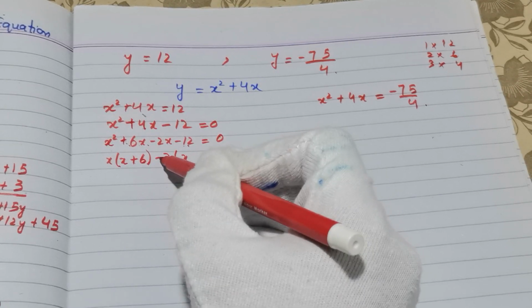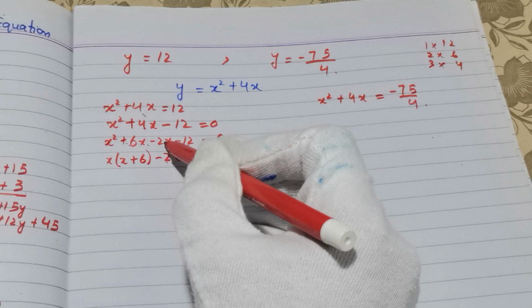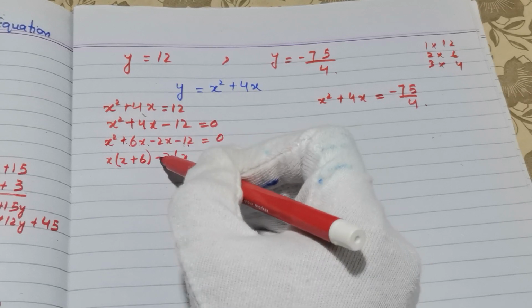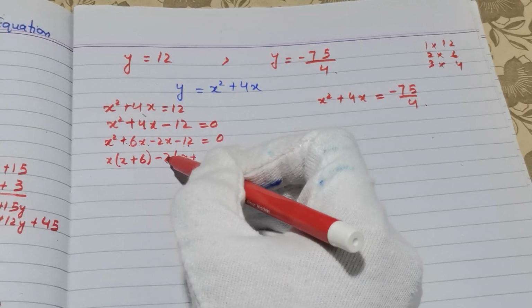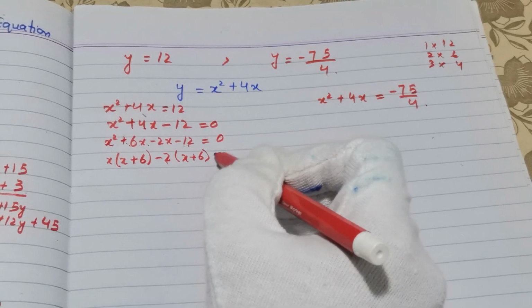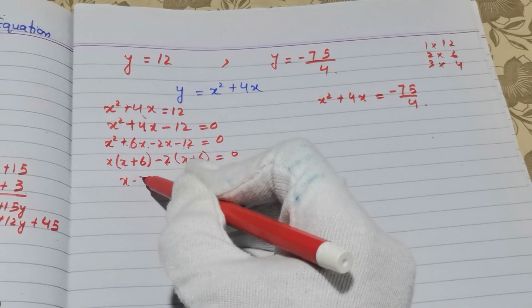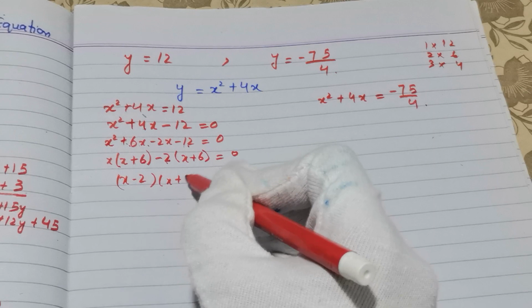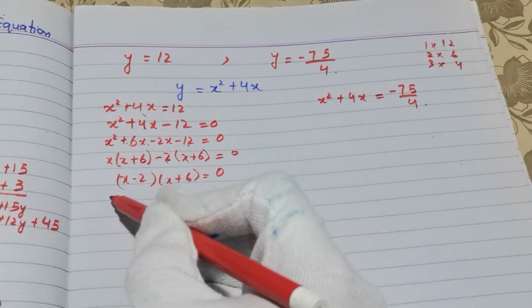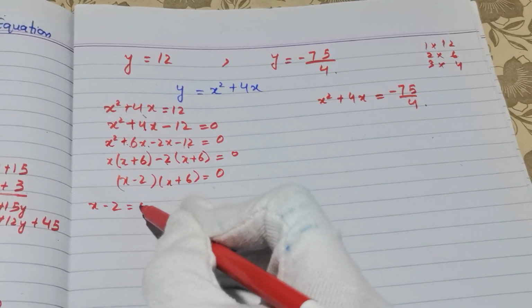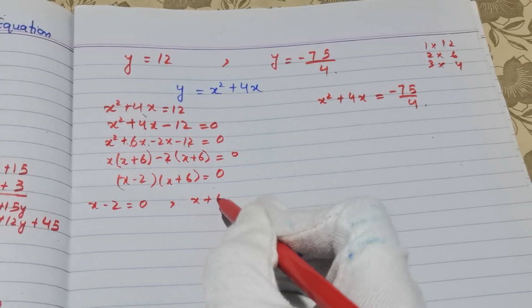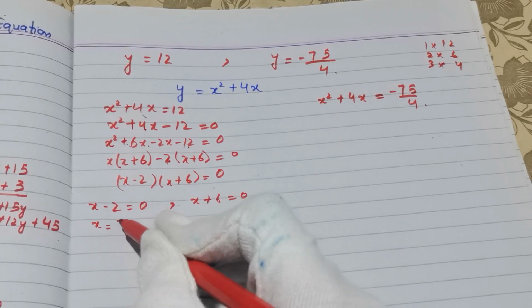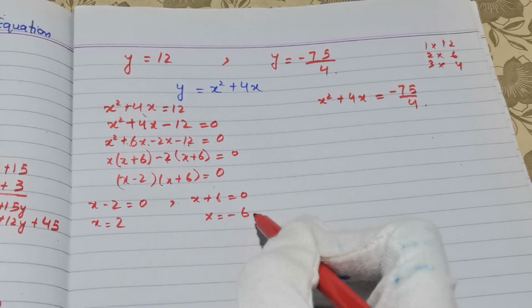Minus 2x, minus minus plus, x, 2 is common, 2 ones are 2, minus minus plus 2 6s are 12, is equal to 0. x minus 2 and x plus 6 equal to 0. x minus 2 equal to 0 and x plus 6 equal to 0. x is equal to 2, x is equal to minus 6.